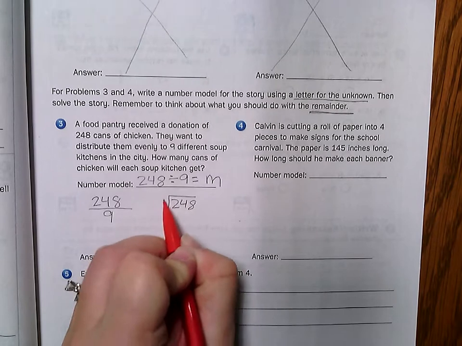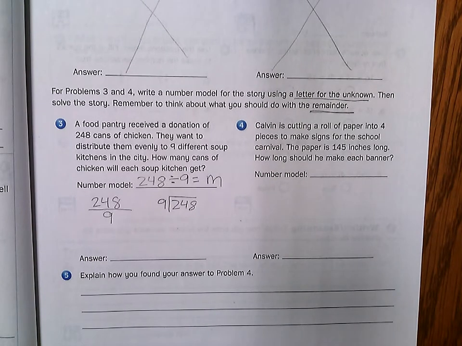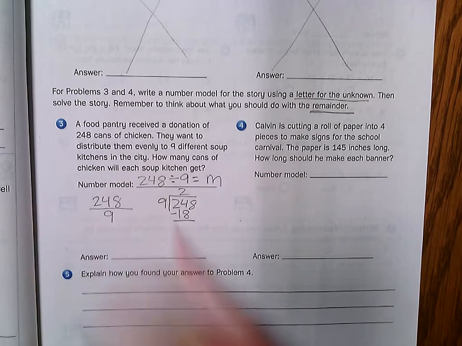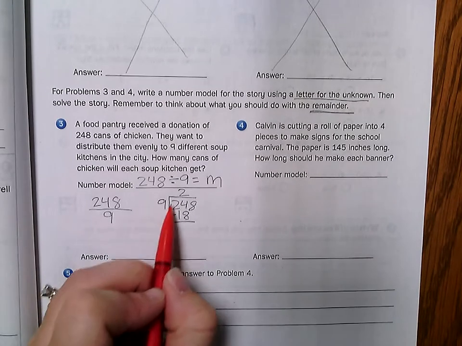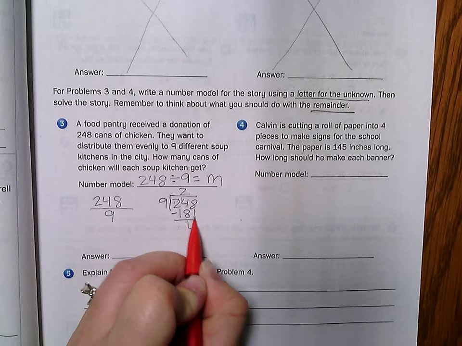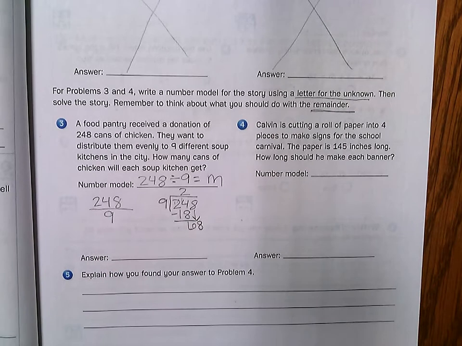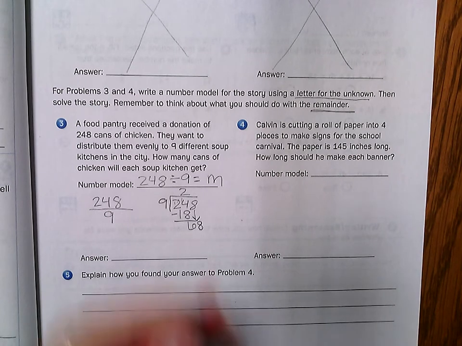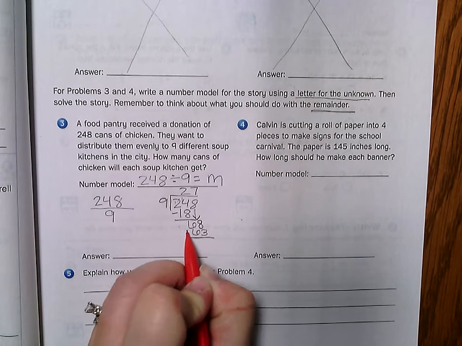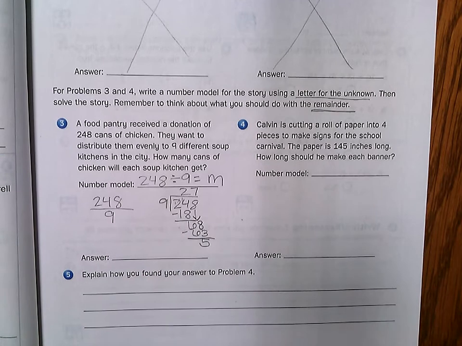Okay, so then we'll work that problem out. 248 divided by 9. How many times does 9 go into 24? That's going to go 2 times. That's 18. Okay, we've got to do a little borrowing. That's 6. Bring down the 8. How many times does 9 go into 68? That's going to be 7. 63. And I'm left with 5 left over.